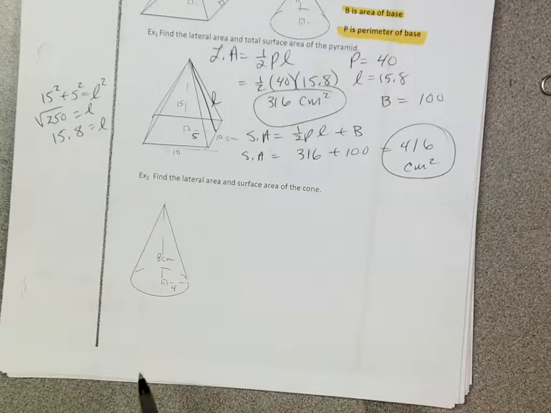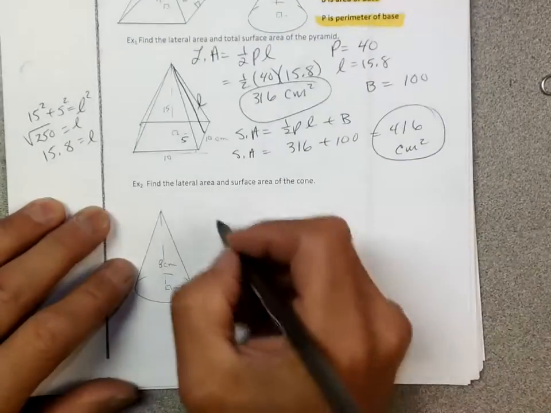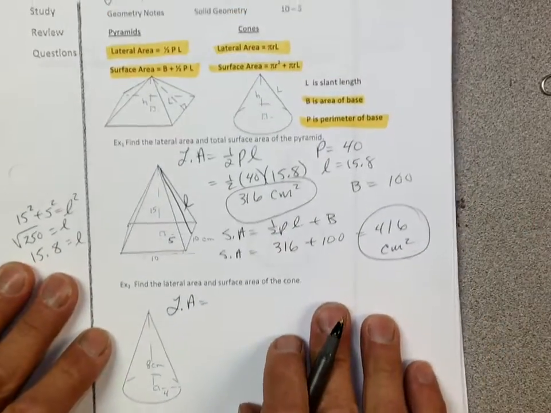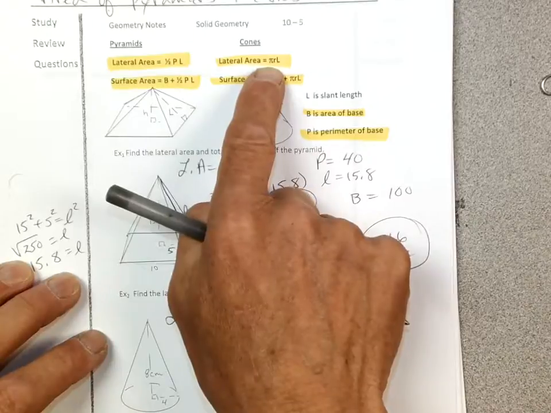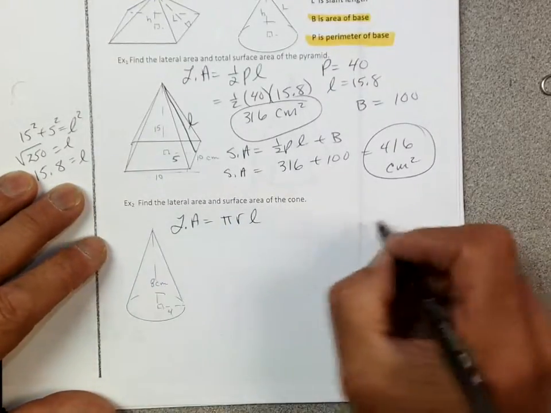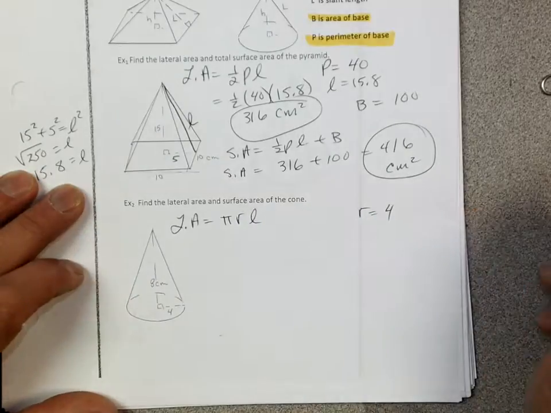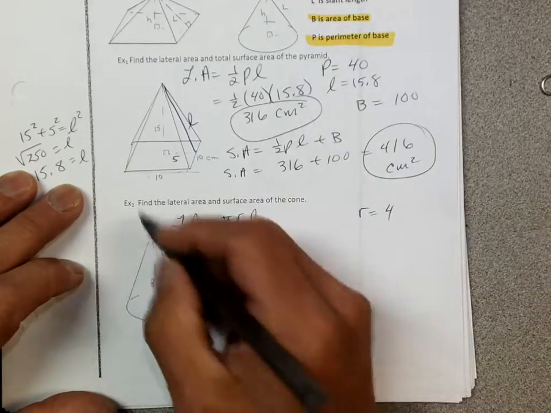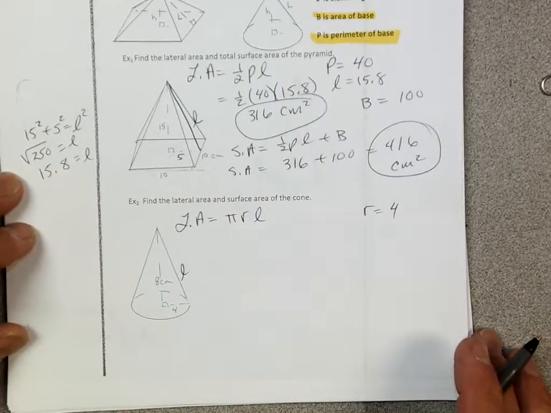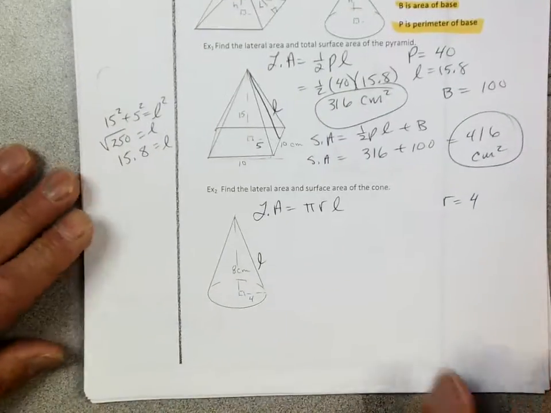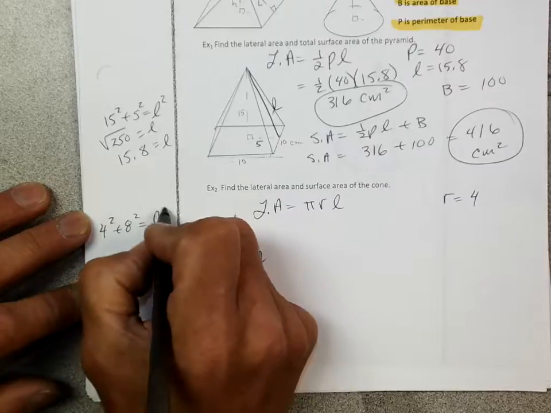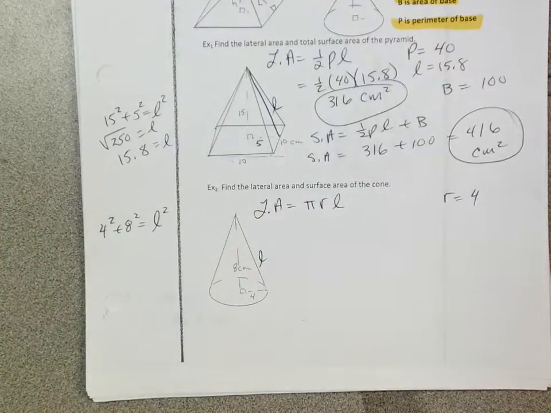So it's a cone. First of all, I need to find the lateral area. I look at my notes, and lateral area is pi r L. I know the radius is 4, but I don't know L. I don't know L, but I do know Pythagorean's theorem. So a little side work: 4 squared plus 8 squared equals L squared. It's old Pythagorean's theorem here.